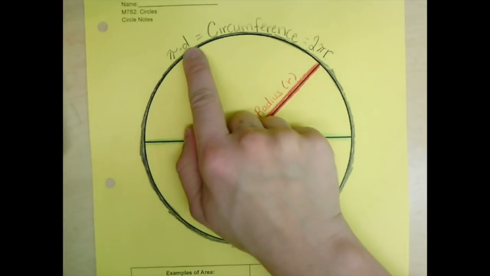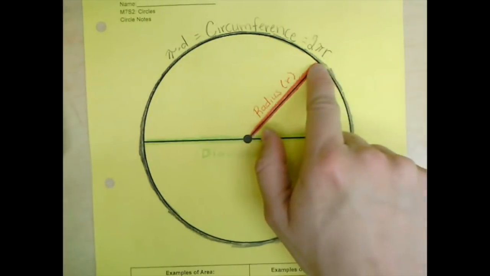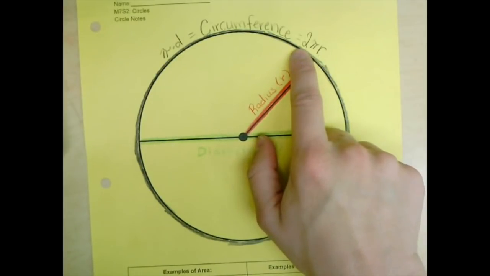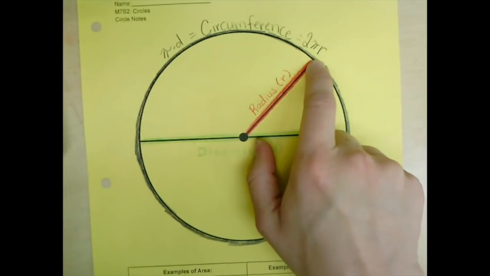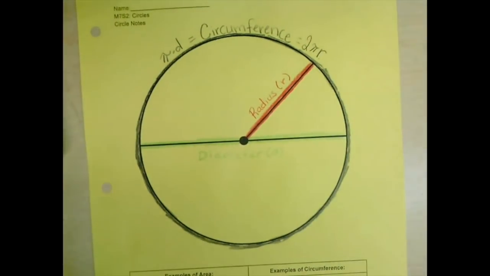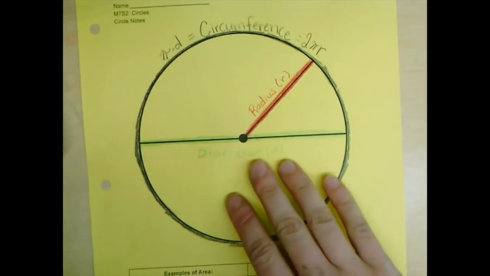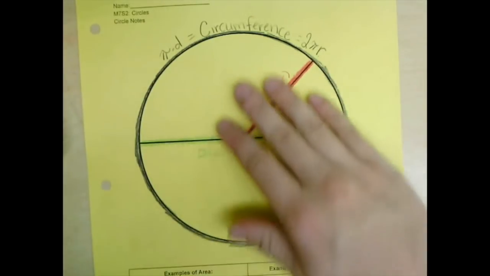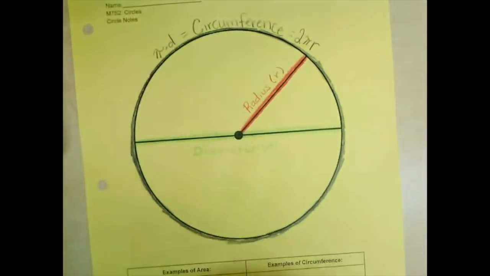But then again, the diameter is really just 2 radius. So we can also take 2 times pi times the radius and also calculate our circumference. The last part of our circle that we're going to label is the area. The area is the space inside of our circle.